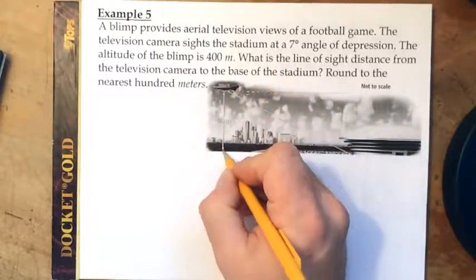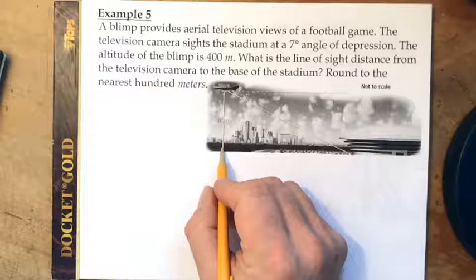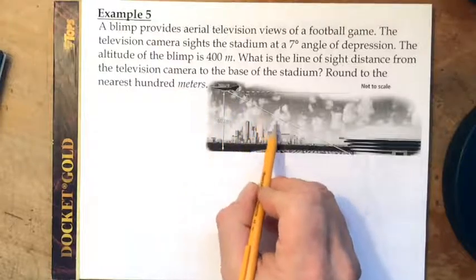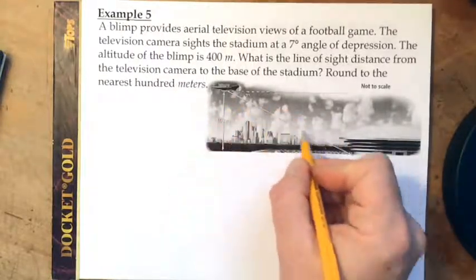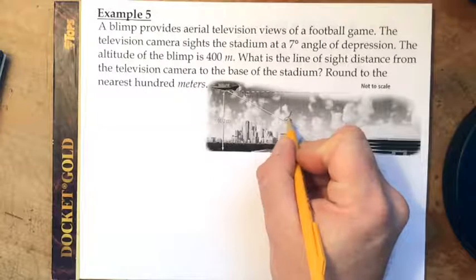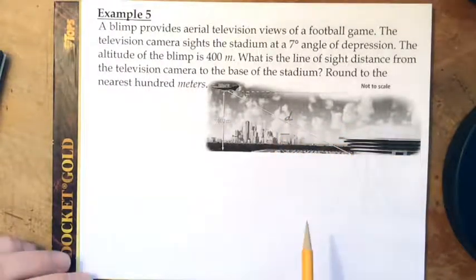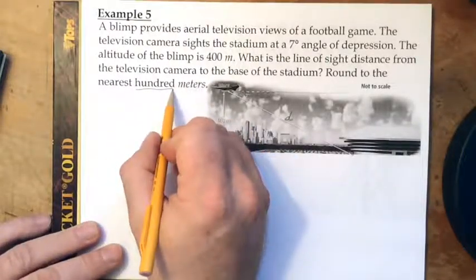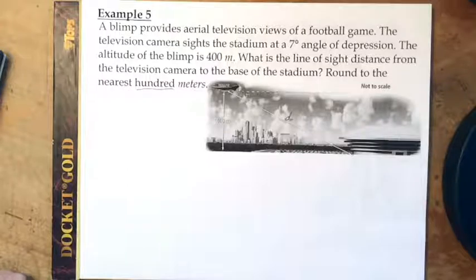So here's the altitude right here, the blimp. What is the line of sight distance? The line of sight distance from the television camera to the base of the stadium. So right here, we're looking for this. So I'll call that D for distance. Round to the nearest 100 meters, not hundredths, but 100 meters. See if you can do this one on your own. It's fairly similar to the problem we did dealing with example 4 and a little bit like example 3. Pause the video and then turn it back on when you're ready.